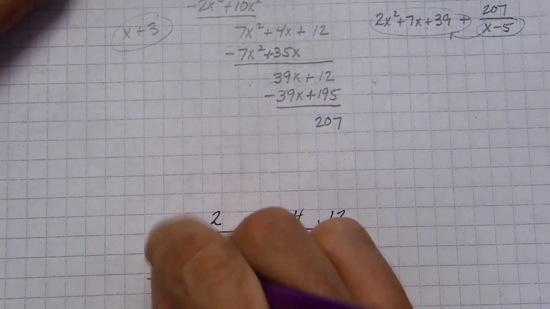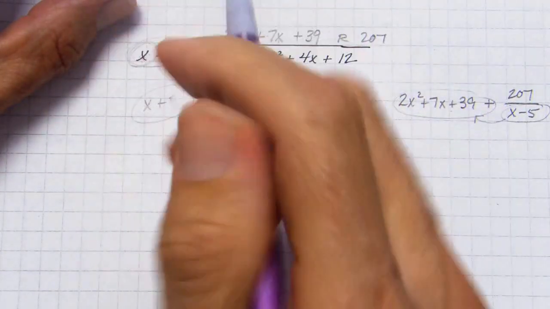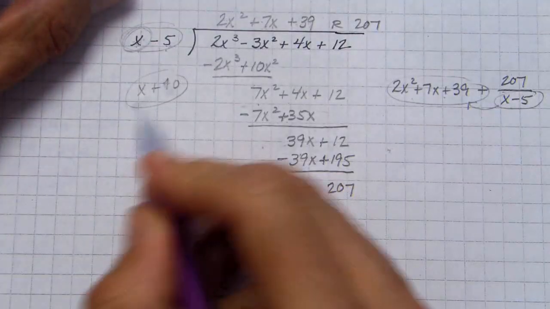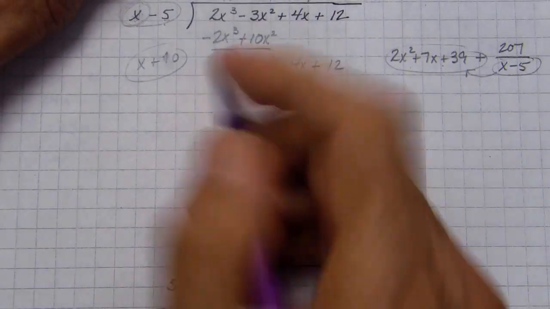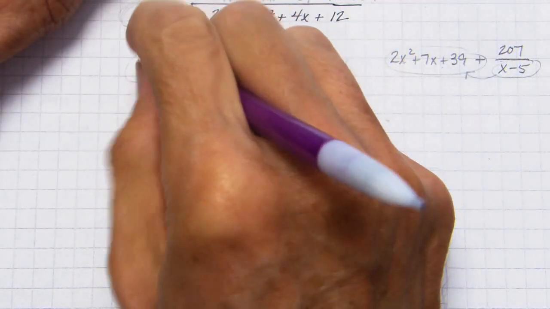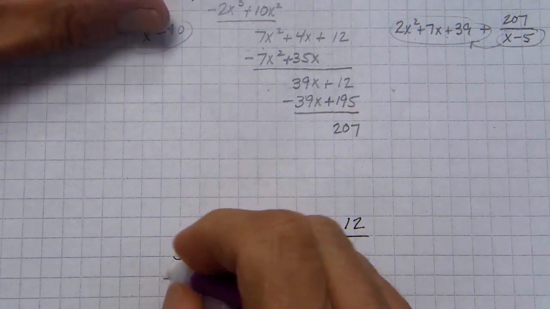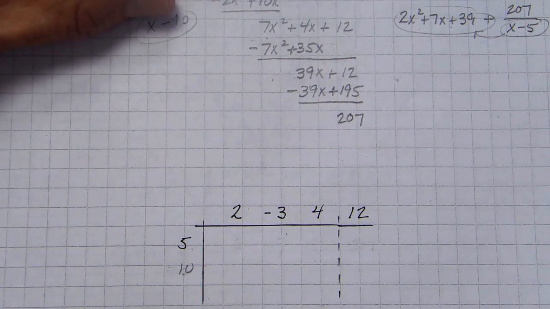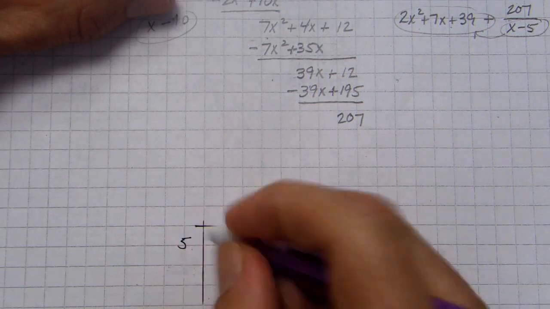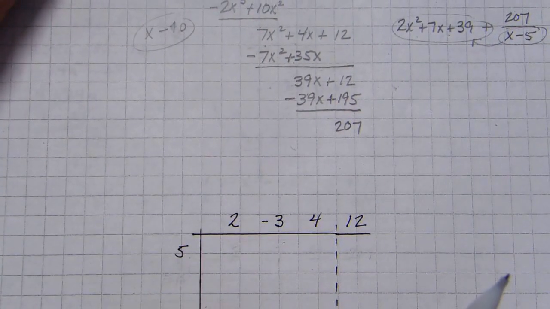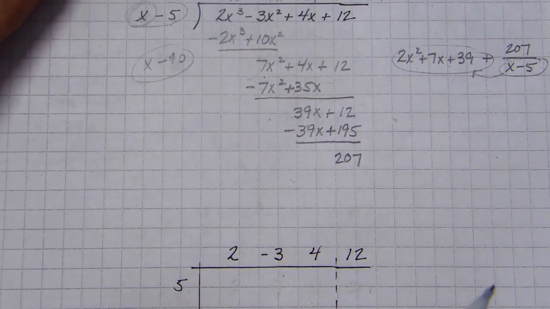If this had been x plus 10, I would be using negative 10 right here. If I was dividing by x minus 10, then I would be using positive 10 in that space. So that's the thought process there. In time we'll talk about why that is, but for right now, let's just worry about the what.